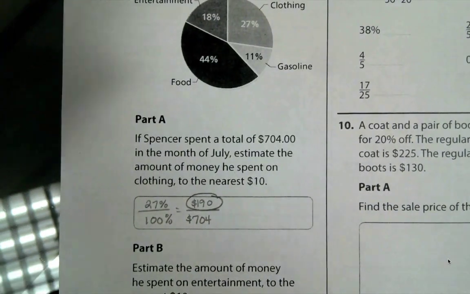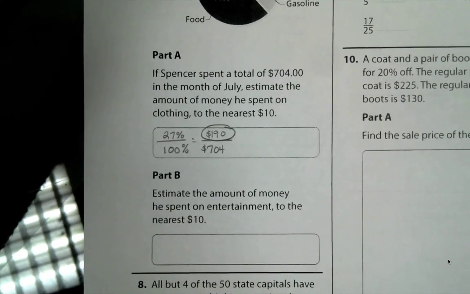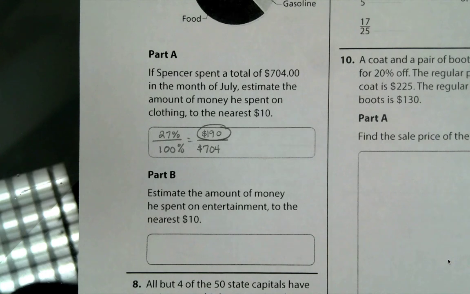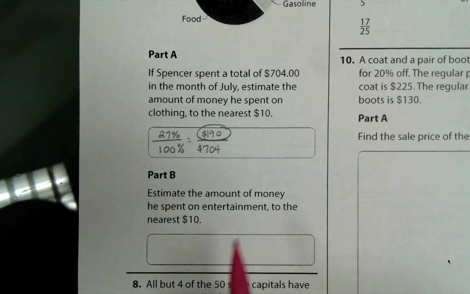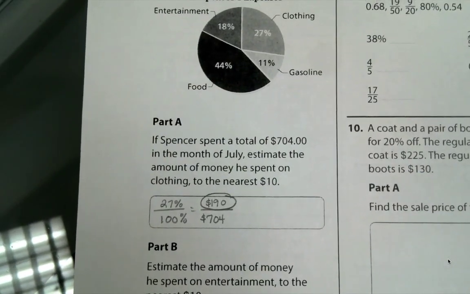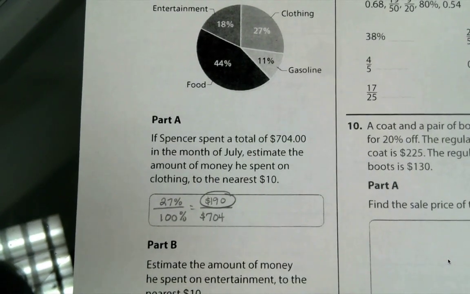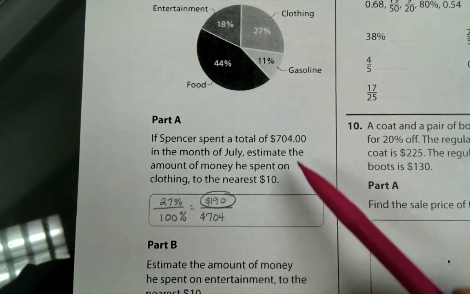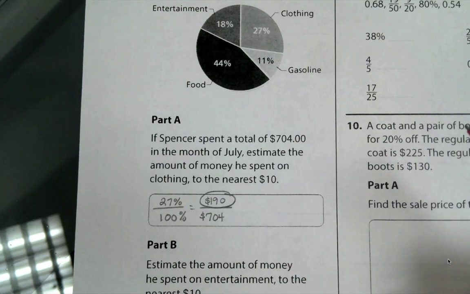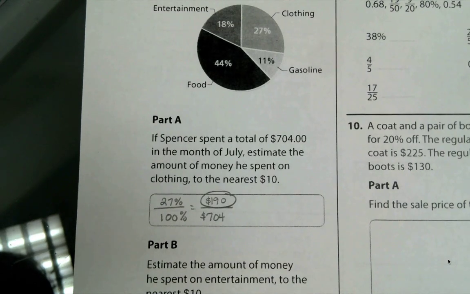Let's look at part B. Estimate the amount of money he spent on entertainment to the nearest $10. So as you can see, you don't have to get part A right to get part B, but it's just a two-part question. So first of all, estimate the amount of money he spent on entertainment. Go back to the top. What percentage? Yes, 18% to 100 of entertainment. And then again, this does come back up here because you're going to have to know, well, how much did he spend altogether again? Well, it was 704. So we're going to use that same amount down here in the bottom.